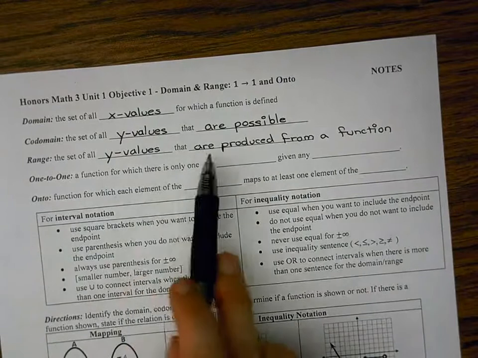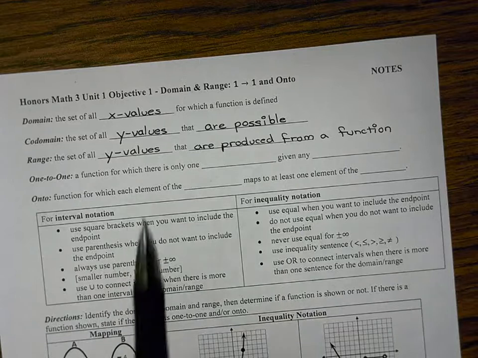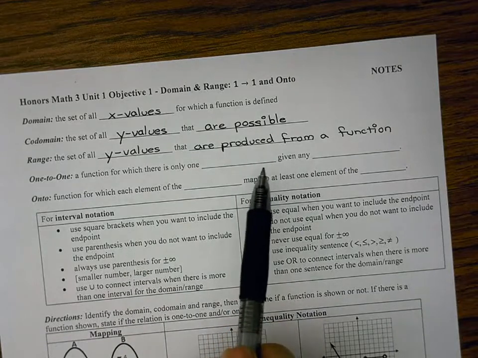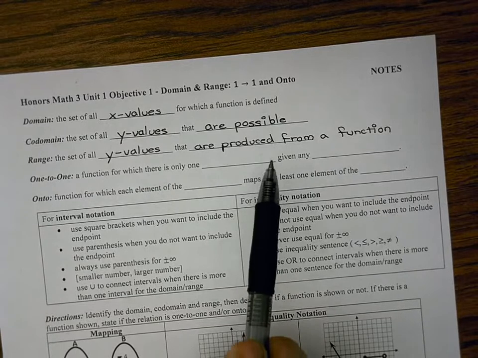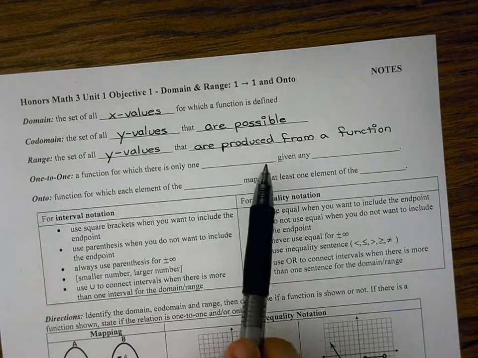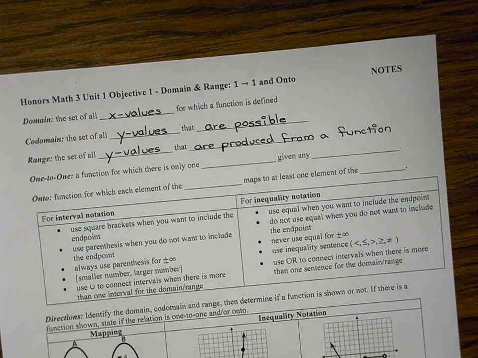Range, therefore, becomes a subset of the codomain. Codomain is all the possible y values. Range are just those y values that are present from my function, right? So codomain, all of them. Range, just the ones that are part of my function. Okay, and then in a bit here we're going to review how we write domain and range and that kind of thing.